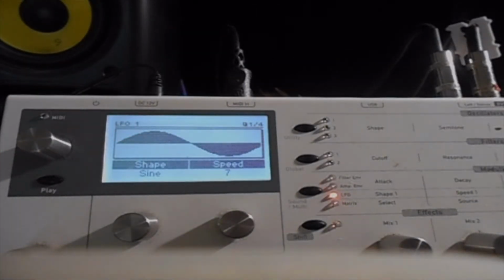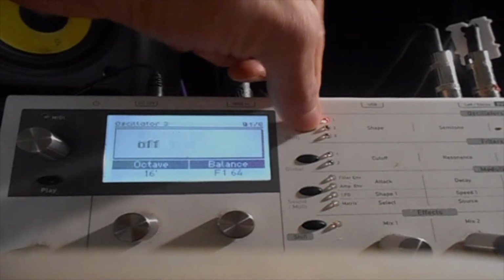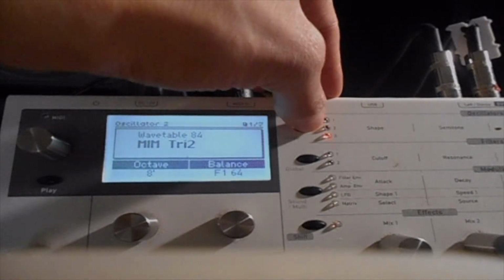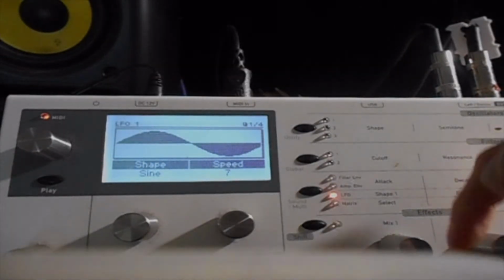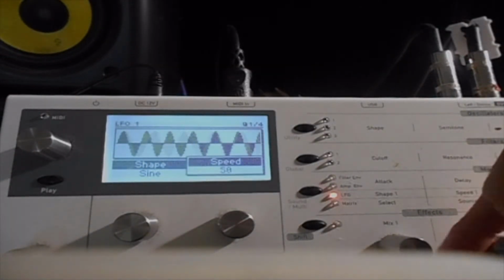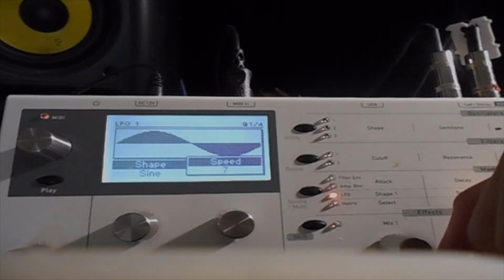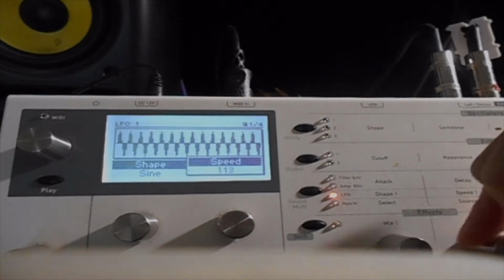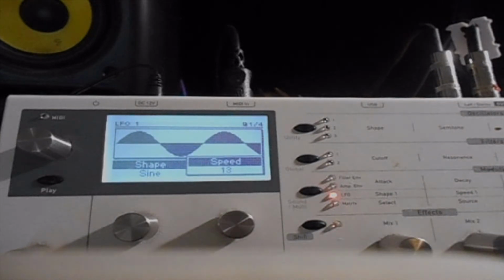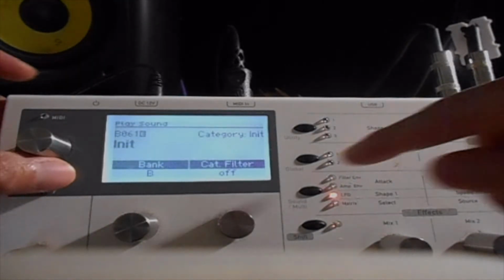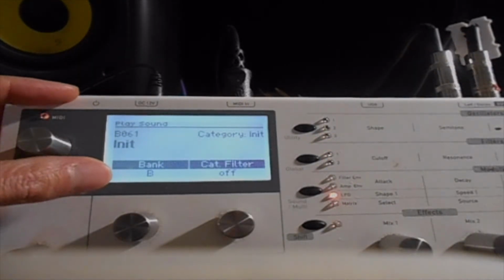Okay? And where you're at in the pulse width, like on the peaks of the resonance, right? Now you hear that. Now what happens with the LFO is you speed it up. Now let's go back. Initial.